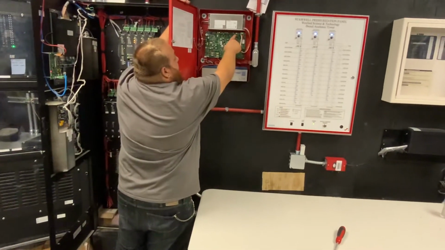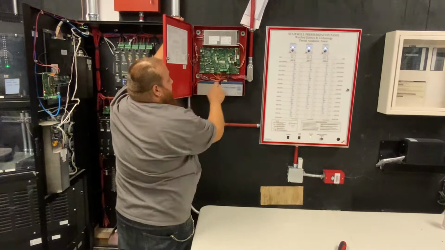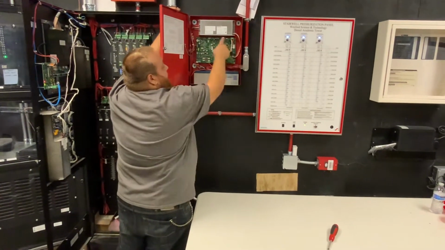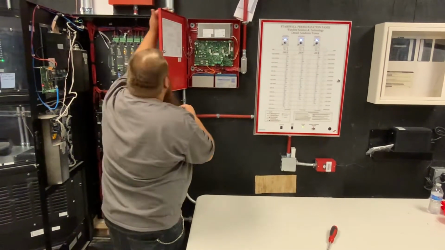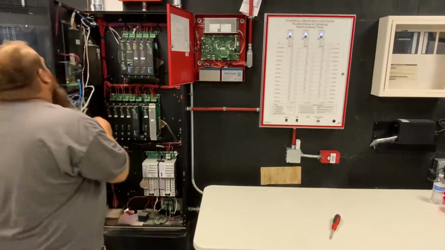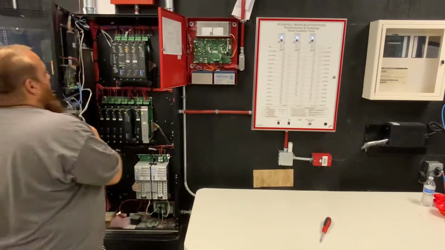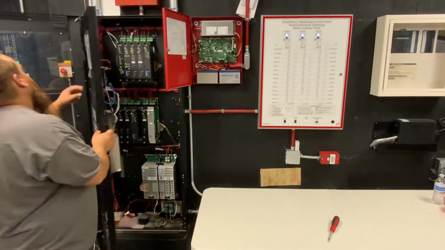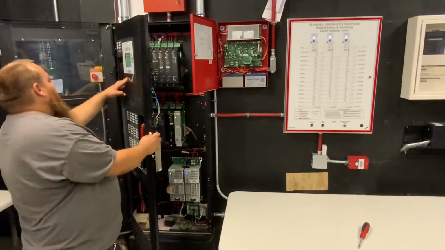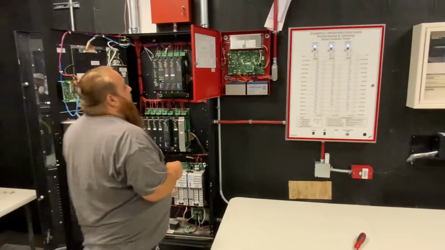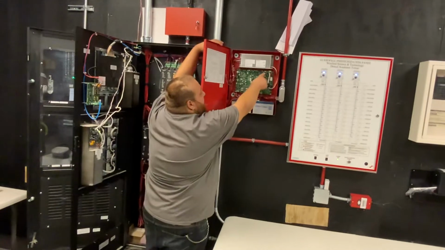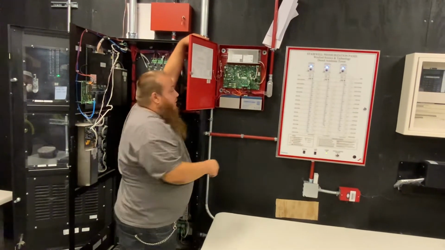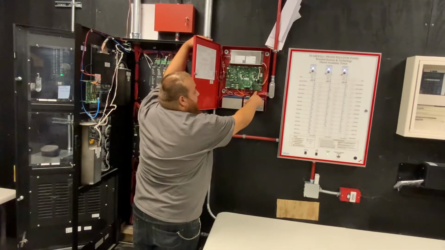Then you have one more down here, that'll be your BAT for your batteries. Since they're good battery, it's not glowing. And then you have this one steady light back here. That's for your aux power, which is coming off this stub.